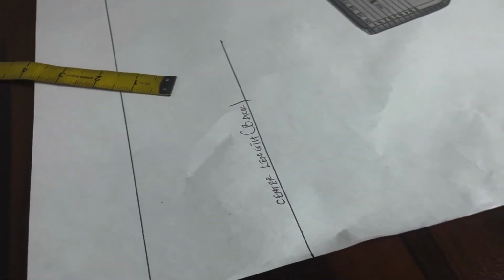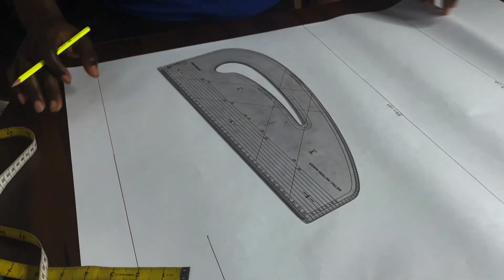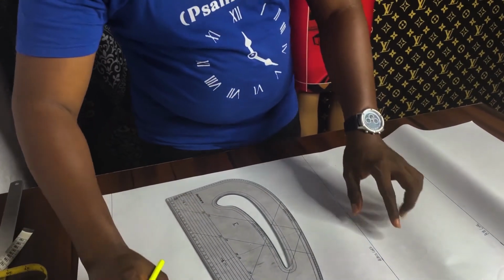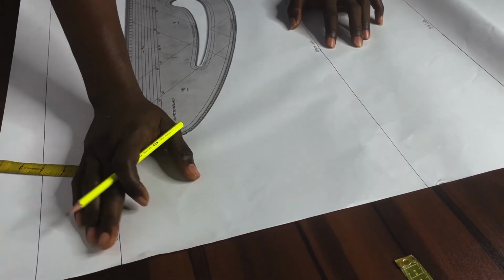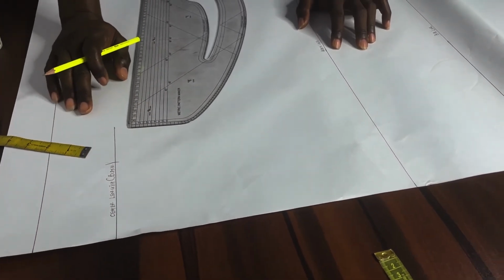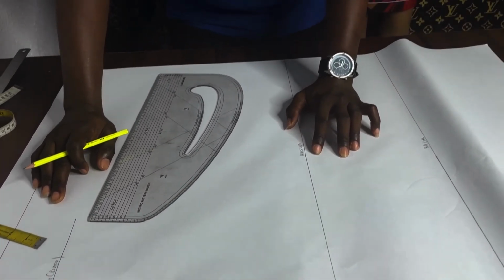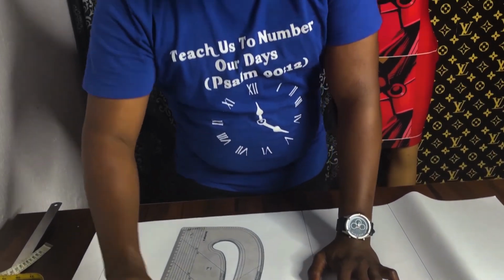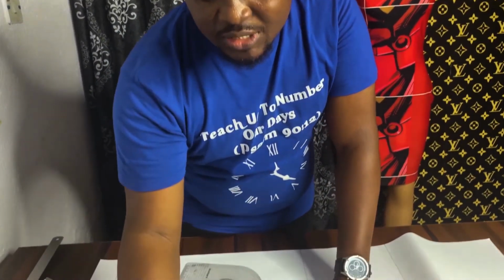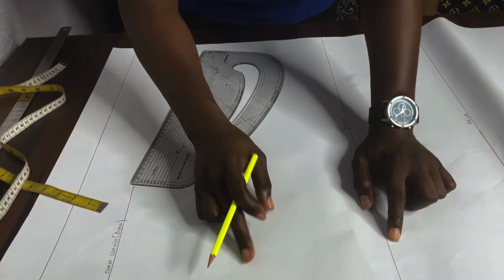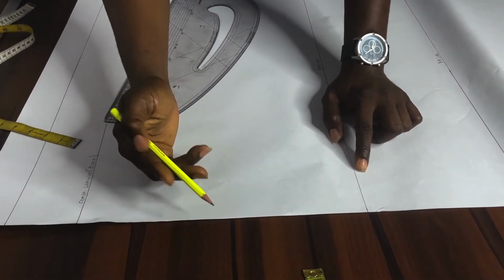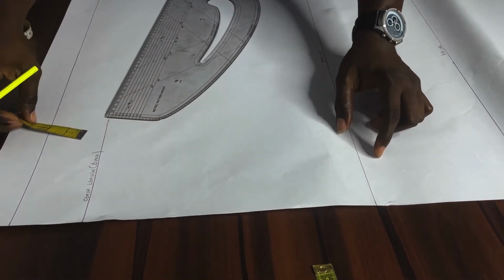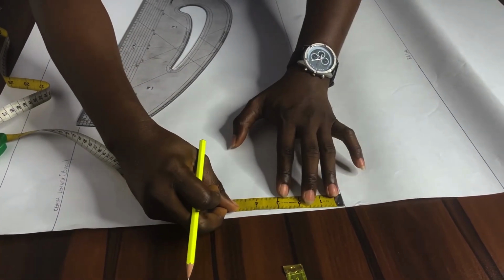Now, how do I ascertain my bust line? This is what you do. Your nape to waist divided by 2. So 13 divided by 2 will give you about 6.5 inches. From this waistline to this space is about 13 inches. Divided by 2 will give me 6.5 inches. So I'm going to come down 1 again, so instead of 6.5, I'll have 5.5.